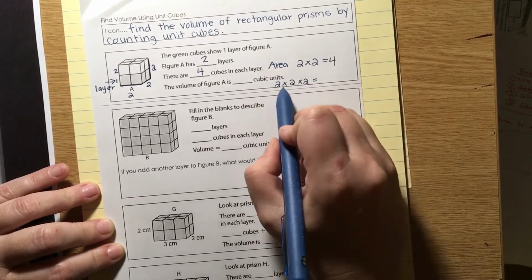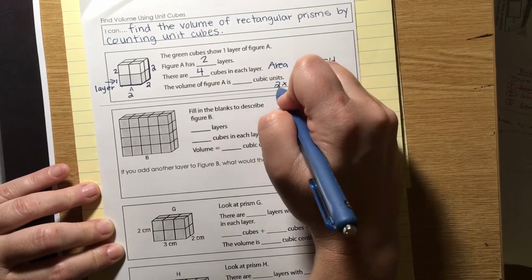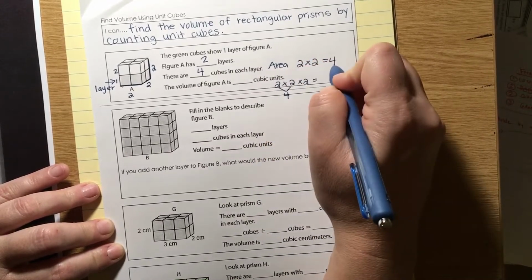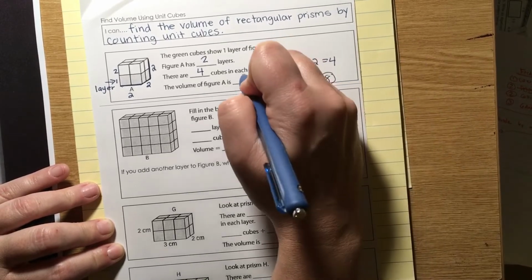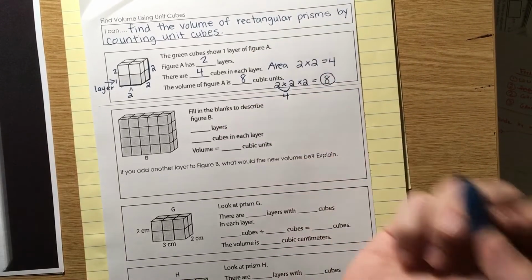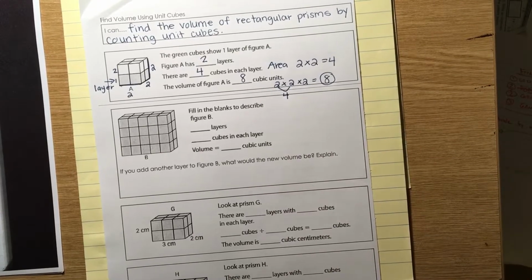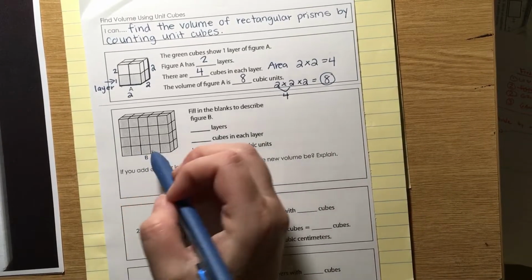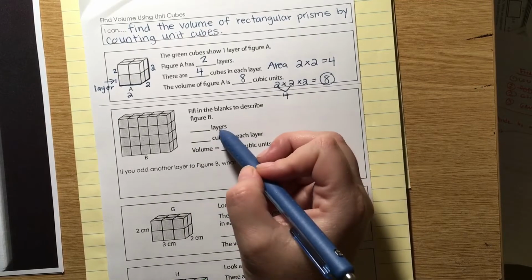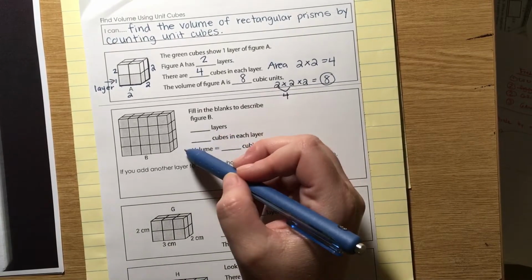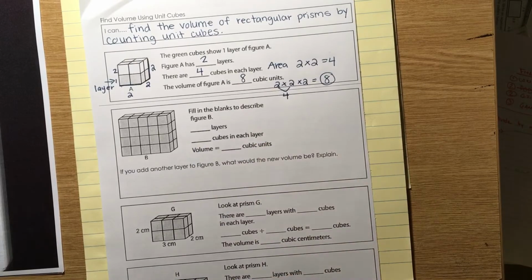So if I multiply 2 times 2, that's where I get the 4 that I just got up here, and then 4 times 2 gives me 8. So there are 8 cubic units in this first figure. All right, looking at our second figure. Fill in the blanks to describe figure B. First, it's looking at how many layers are in the shape. Remember layers? Think of it like layers in a cake.